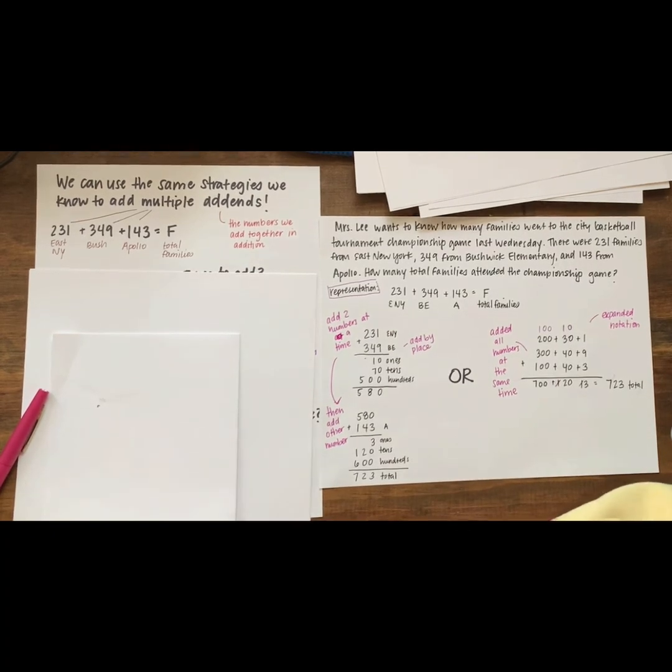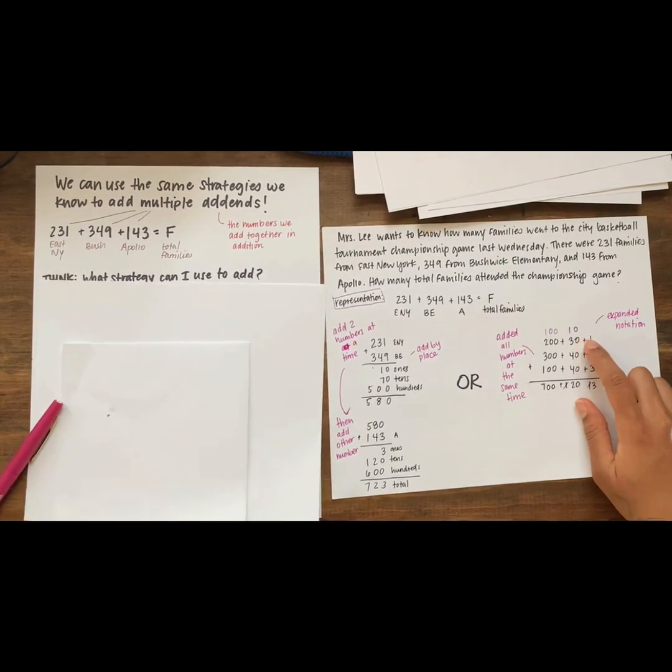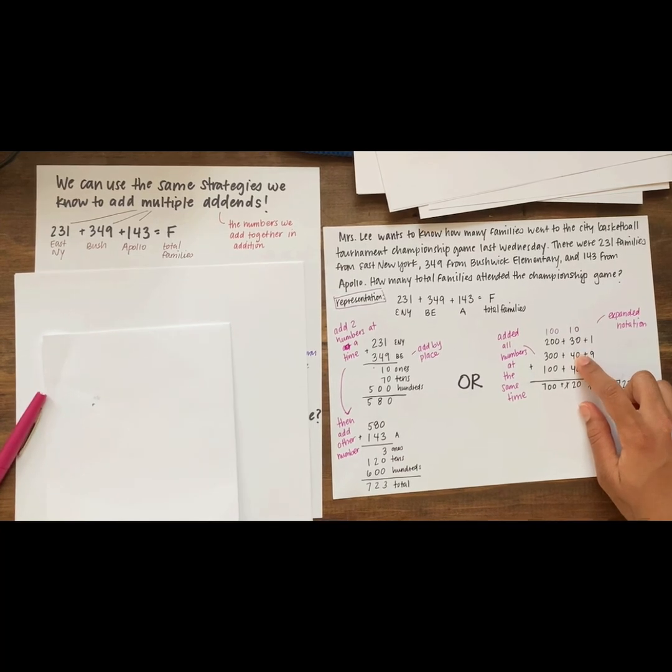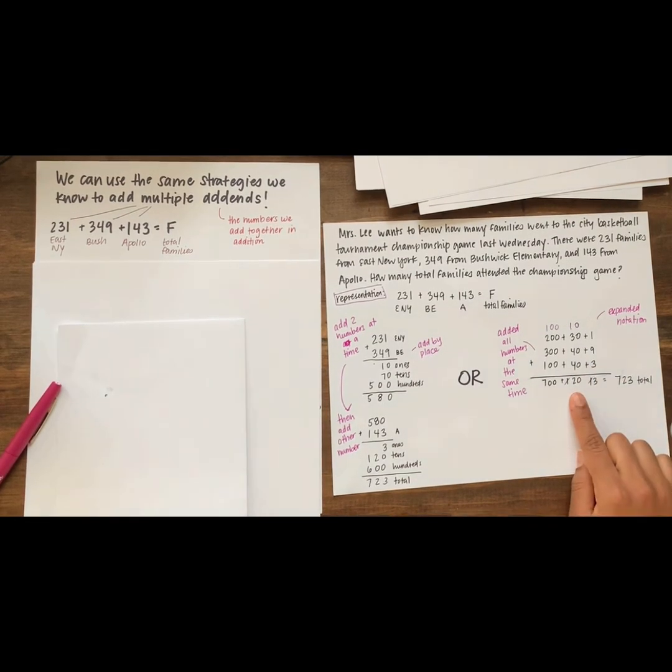That's right. They added 10 plus 30, which is 40. Then they added 40 plus 40, which is 80. Then they added another 40, which gave them 120. What did the student do when they noticed that we had 120 in the tens place? Say it out loud. Yes, that's right. They knew that we couldn't have 120 in the tens place, so they regrouped 100 to the hundreds place, and we had 20 left.